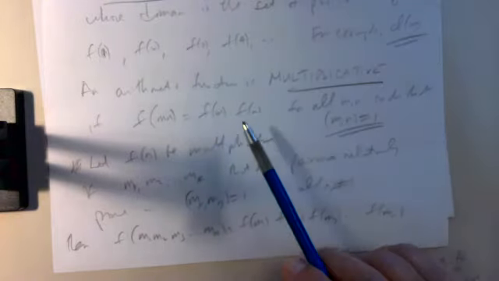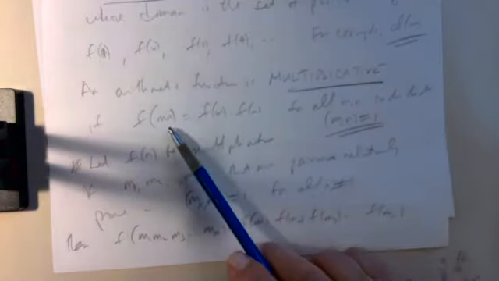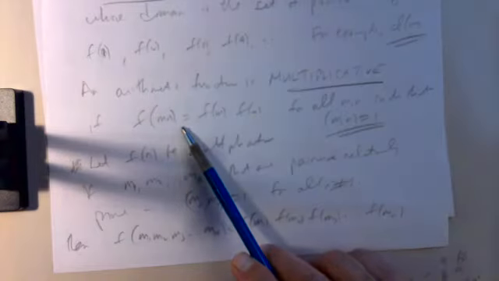Professor, quick question. I don't know if I'm right, but this is something like a homomorphism, right? Yes, it's something like a homomorphism, but in algebra, you don't have this condition. In algebra, you would say this is a homomorphism for all m and n.